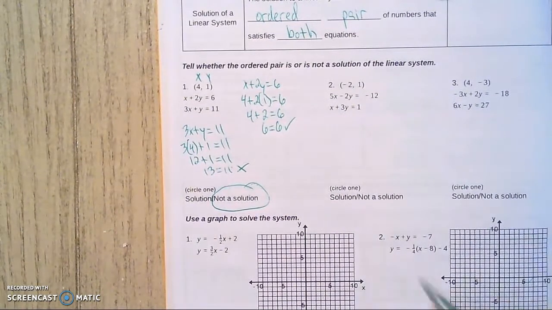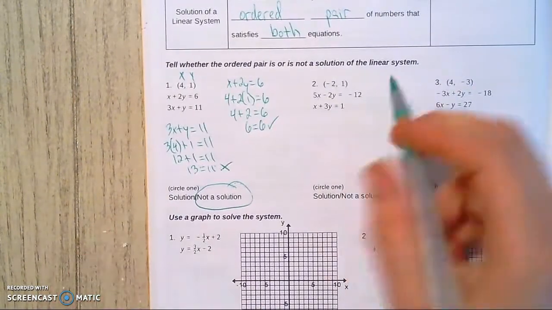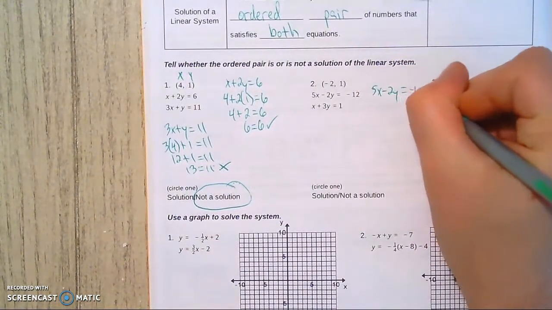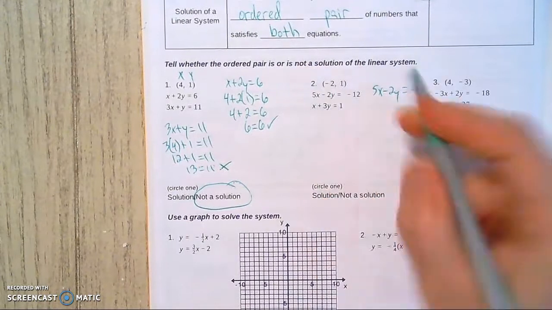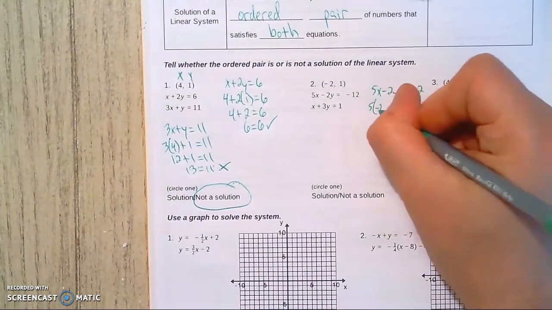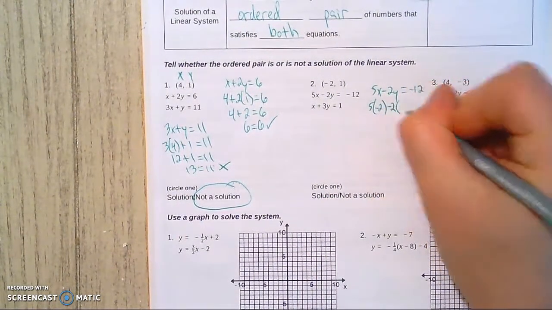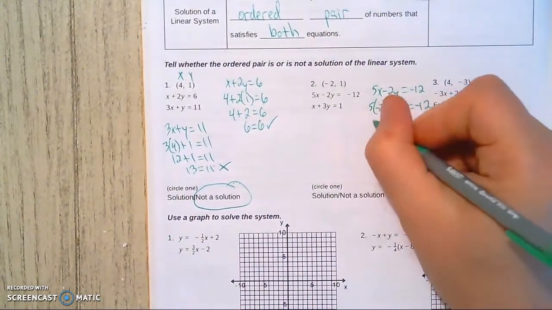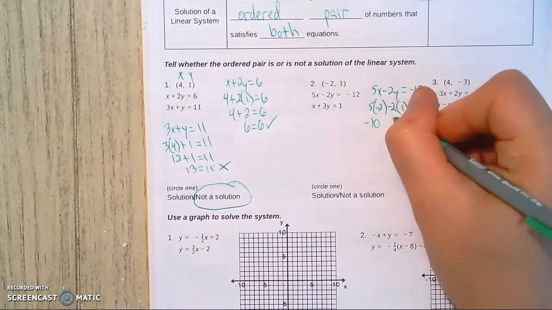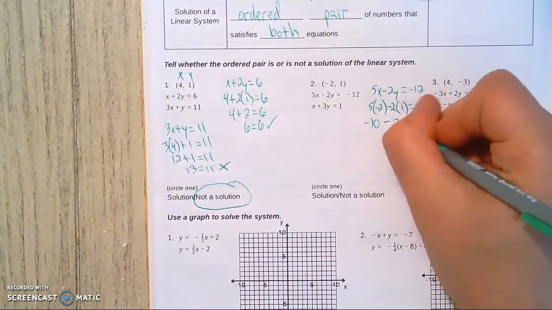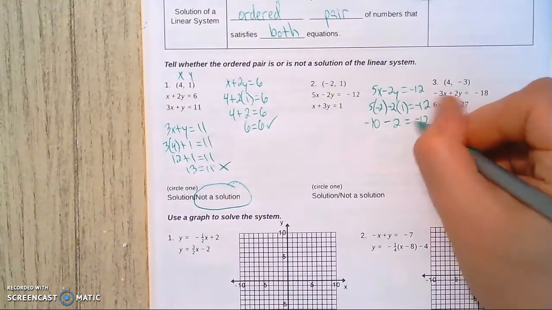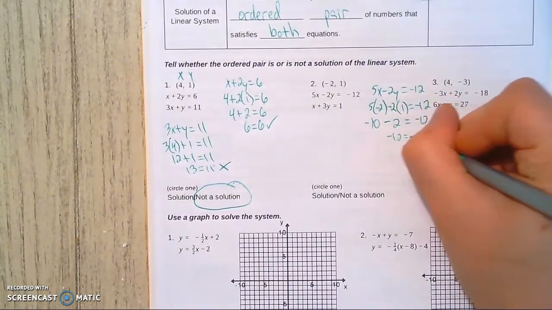So I'm going to do the next one a little bit quicker, but ultimately the same idea. Take your top equation and replace x with negative 2 and replace y with 1. And then evaluate to see if that actually fits together. 5 times negative 2 is negative 10. Negative 2 times 1 is negative 2, or minus 2. And of course, negative 10 minus 2 does equal negative 12.